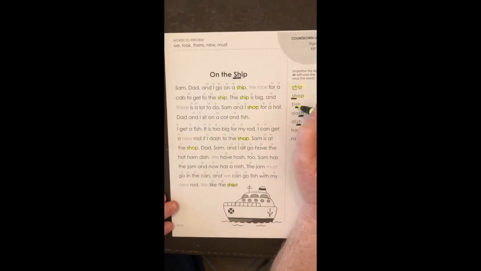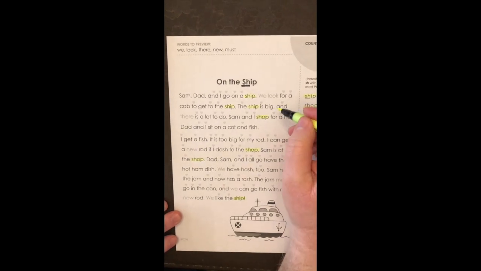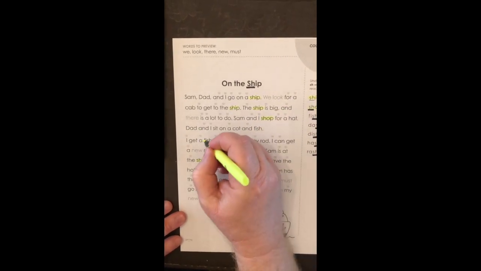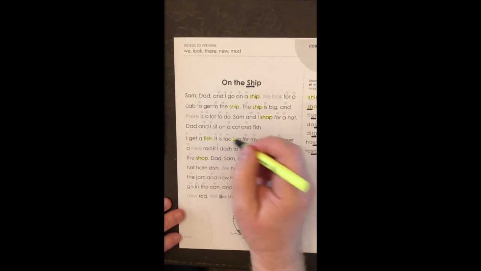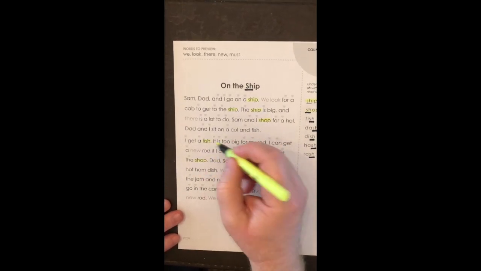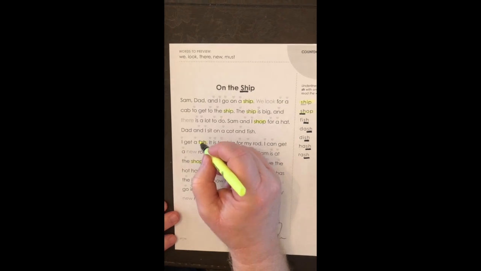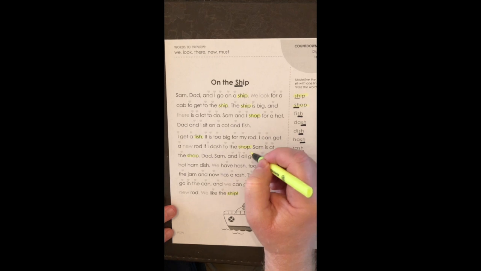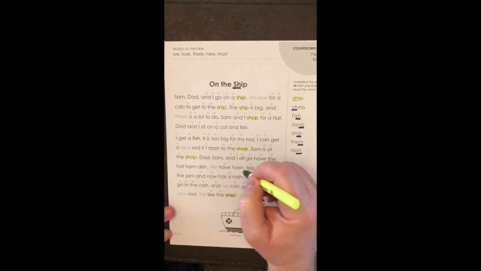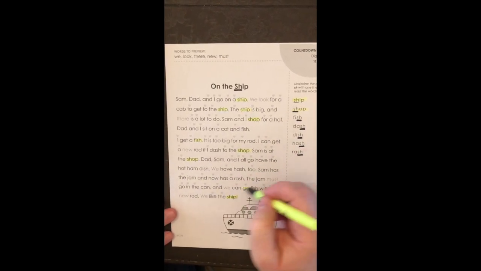Now let's look for the word fish. There's a fish with an F. I'm looking for the F when I go because that's the first sound. And then I can see the I as fish. That's the way I'm thinking of doing this. Maybe there's only one fish in this whole story.